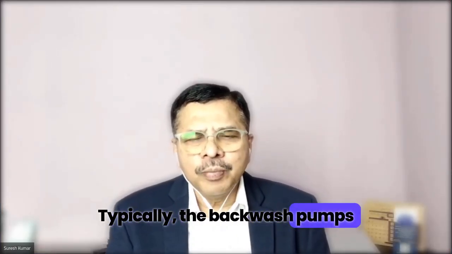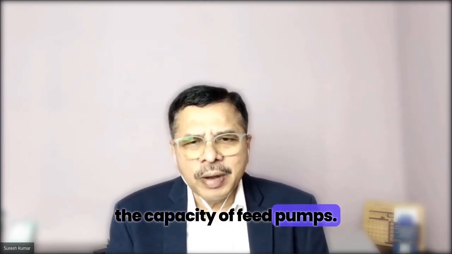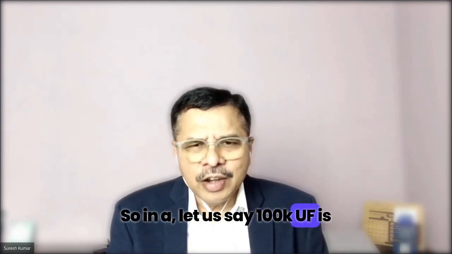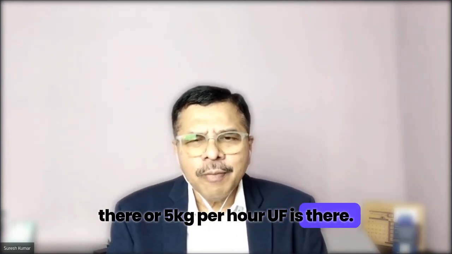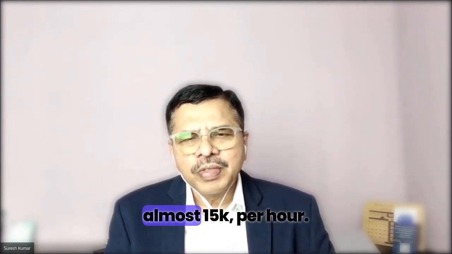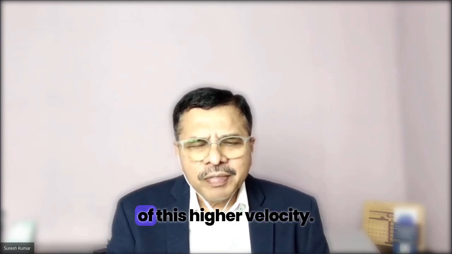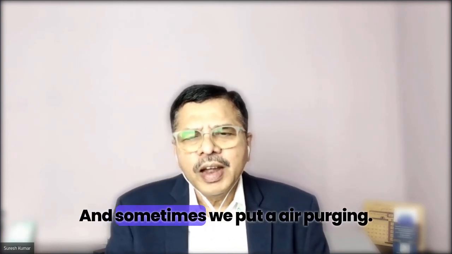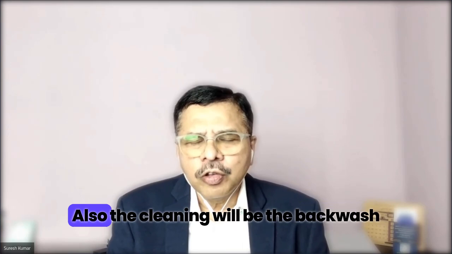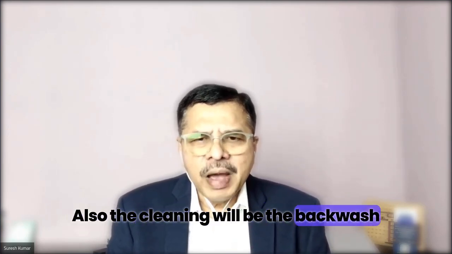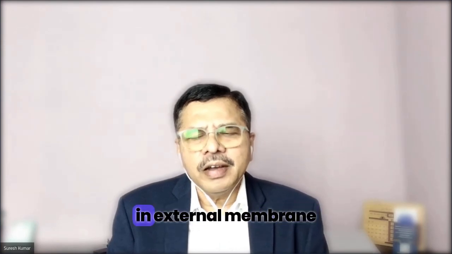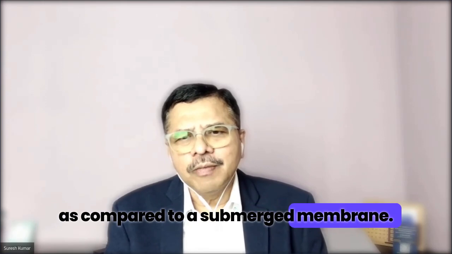Typically, the backwash pumps are 3 to 5 times the capacity of feed pumps. So, in let us say a 5 kL per hour UF, your backwash flow is 3 times, almost 15 kL per hour flow will be there because of this higher velocity. And sometimes we put an air purging also. The backwash cleaning will be better in an external membrane as compared to a submerged membrane.